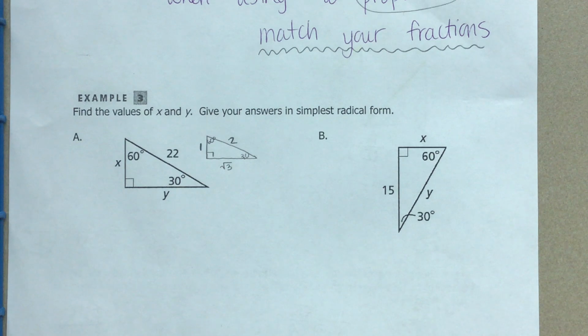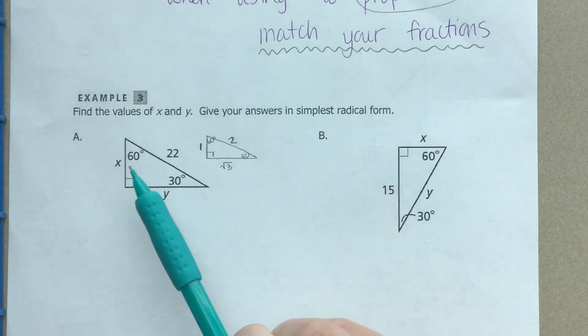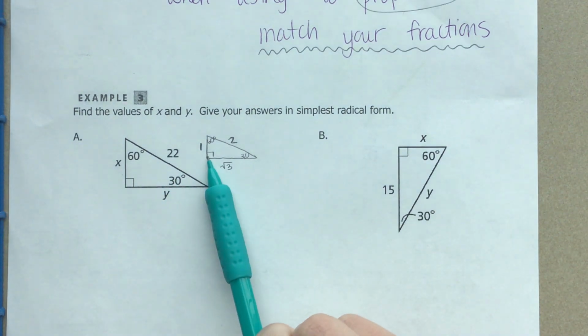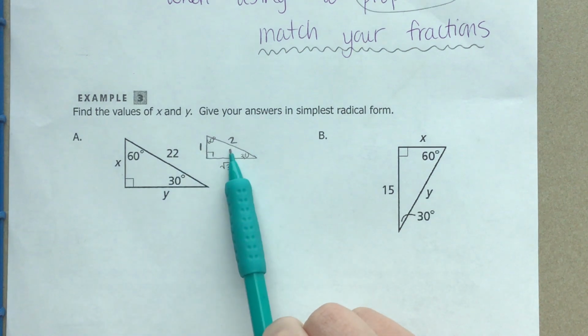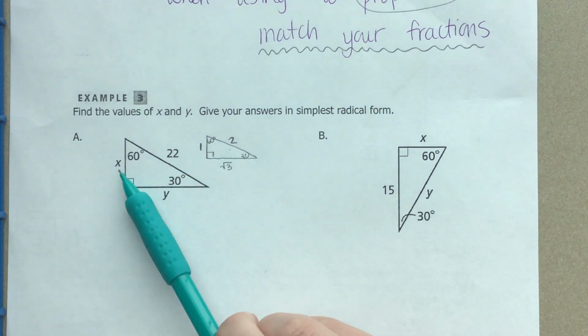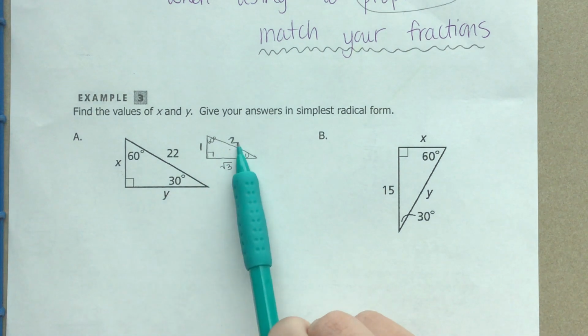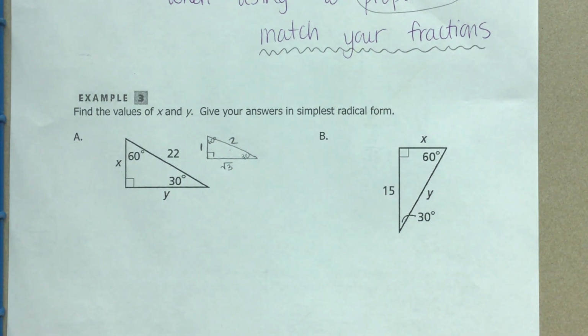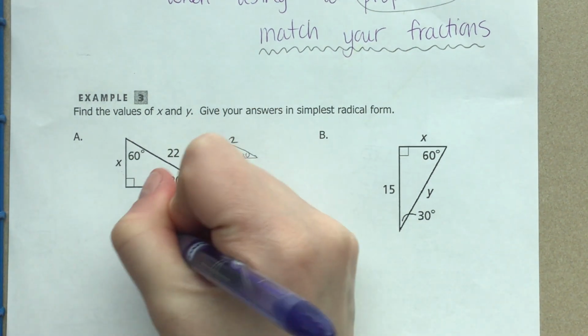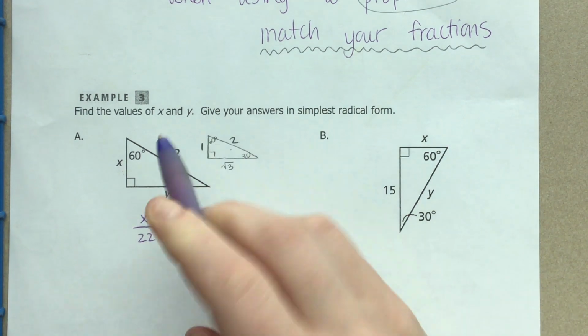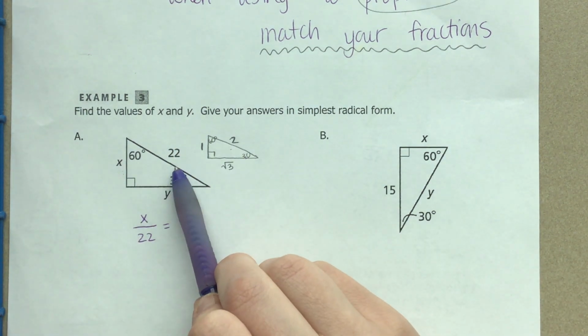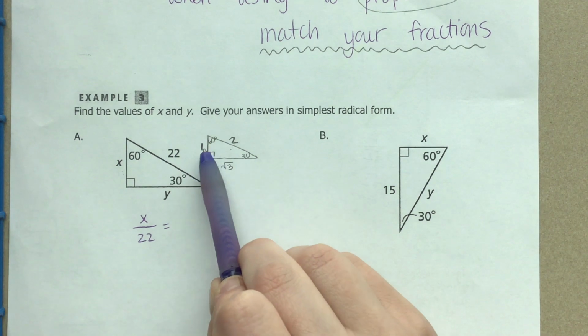Now I can use that to set up my proportions. I can say x over 1 is equal to 22 over 2, matching things up that way. Or I can say x over 22 is equal to 1 over 2. All of those work. So I'm going to say x over 22, so short leg over hypotenuse, is equal to 1 over 2.